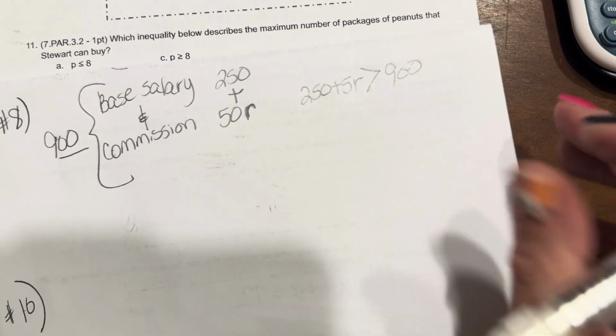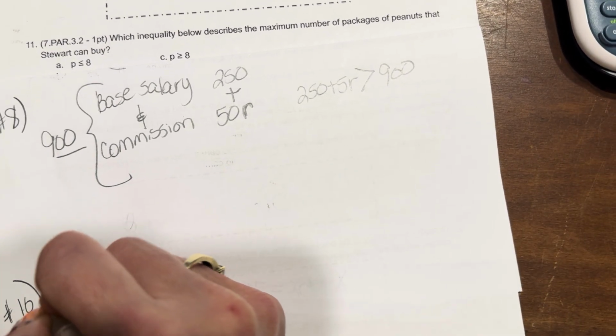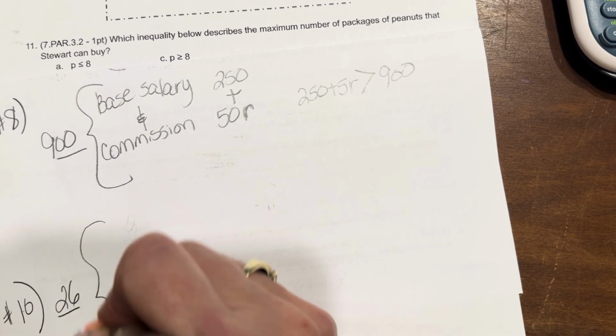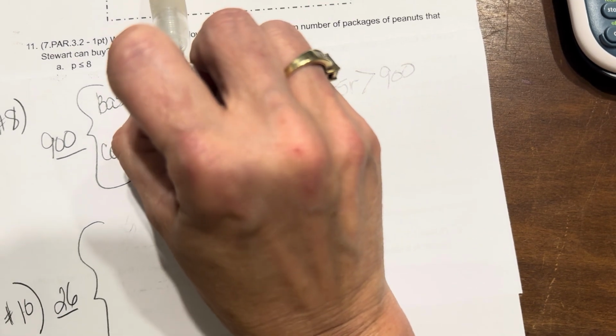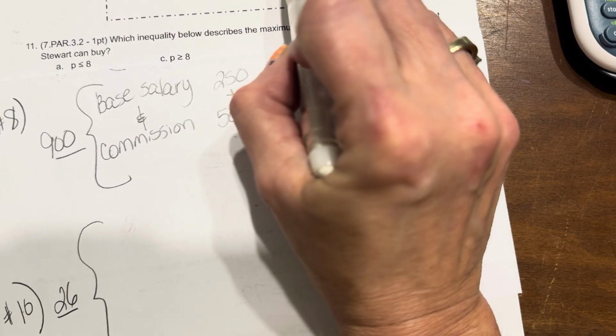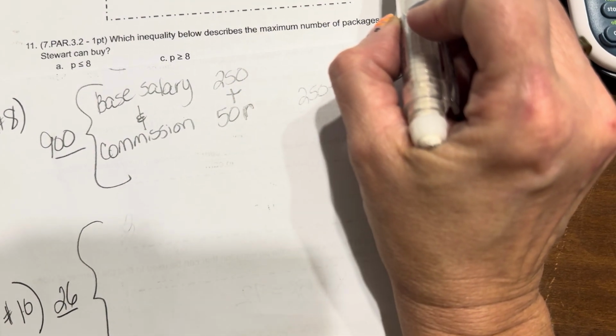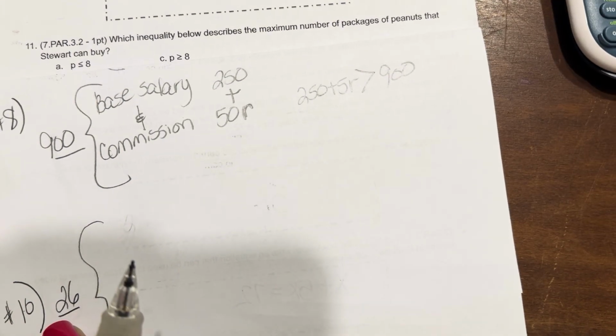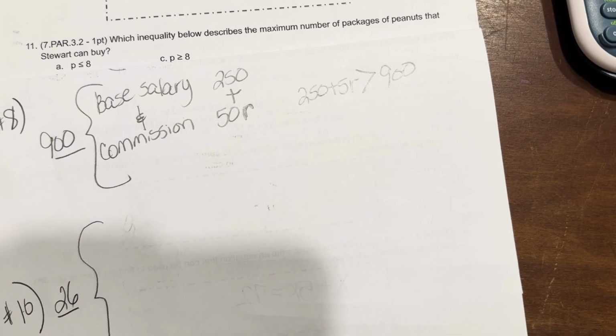Stuart has $26. So he has $26 total. And he spends this $12.81 for DVDs, $10 for lunch, and he's going to buy peanuts. So that $26 is going to be spent.